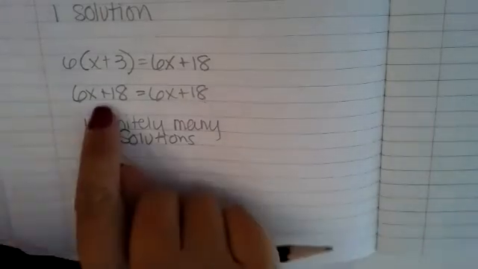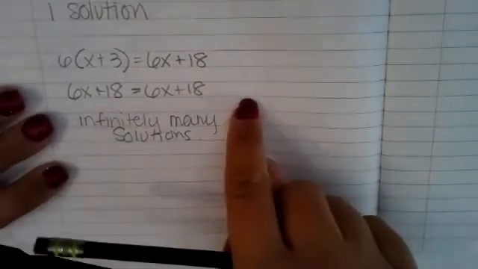So infinitely many solutions. Now, anytime I have an infinitely many solution equation, I don't need to check my answer because any number is going to work. That's silly to do, it's a waste of time, and it doesn't prove anything. So when you find this pattern, we just know infinitely many and then I'm good to go.